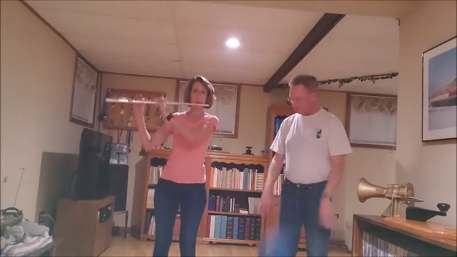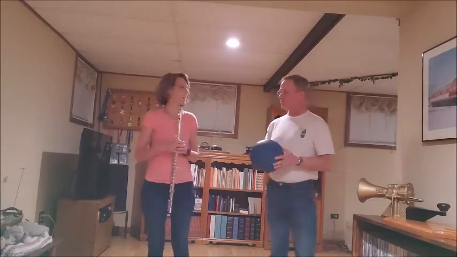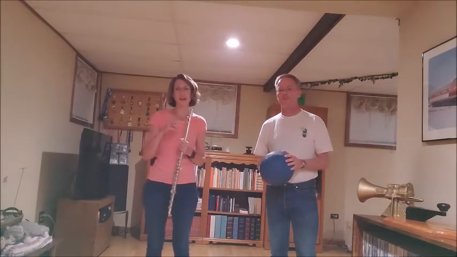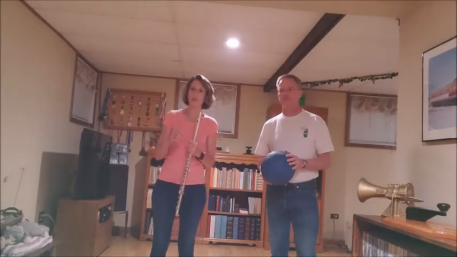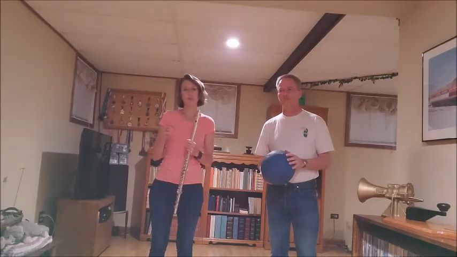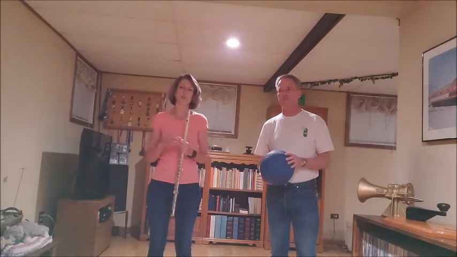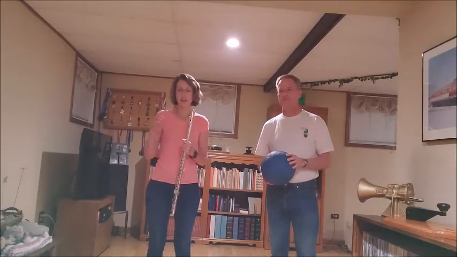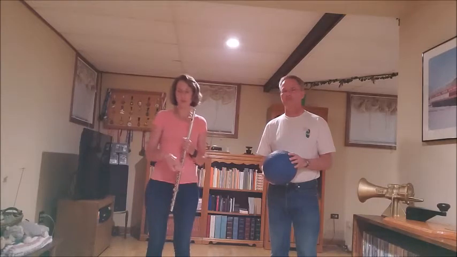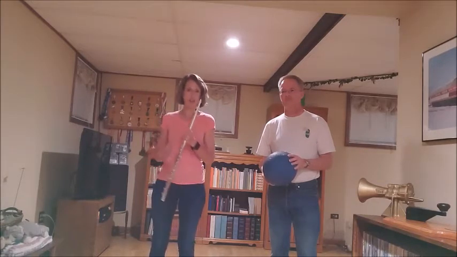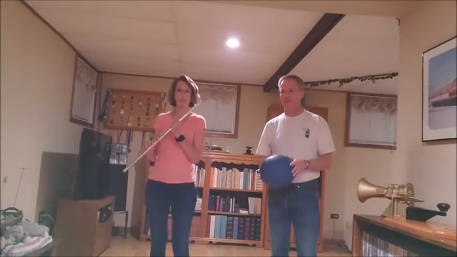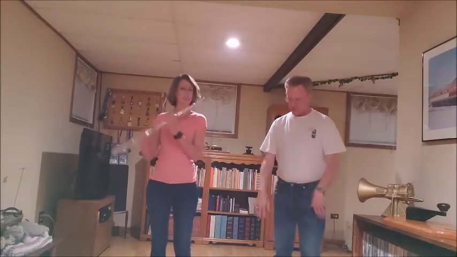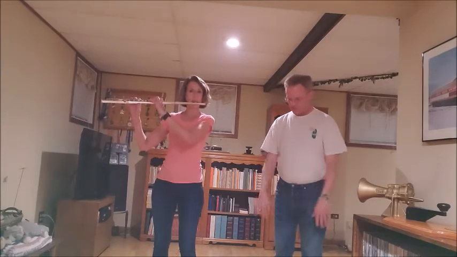3, 4. Okay, thank you. Now he is going to do that, and I am going to play 1 measure of quarter notes, and then I'm going to switch to eighth notes, and you will notice that I will be playing a G, an F when the ball hits the ground, and a G when he catches the ball. So these are eighth notes. 1 measure of quarter notes and 1 measure of eighth notes. 1, 2, 3, 4.